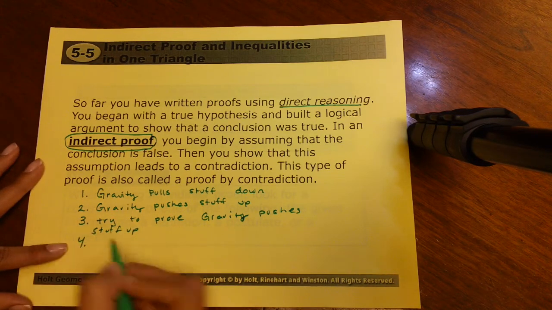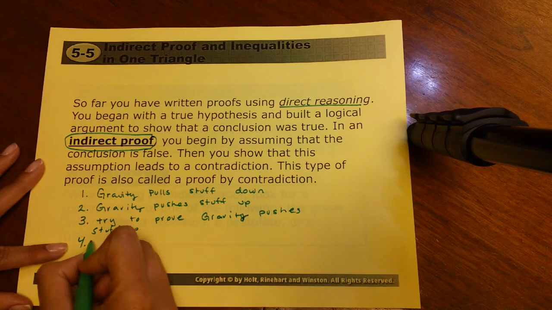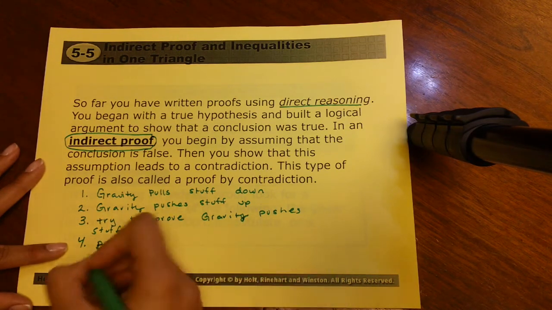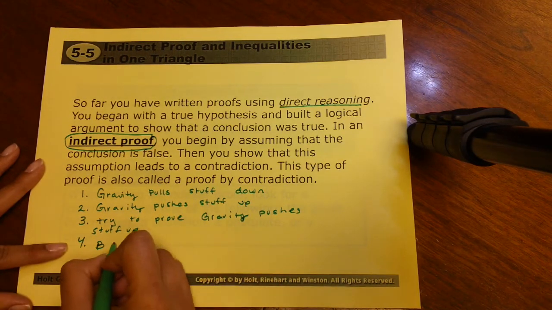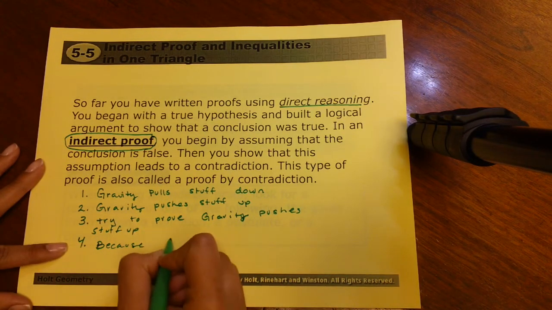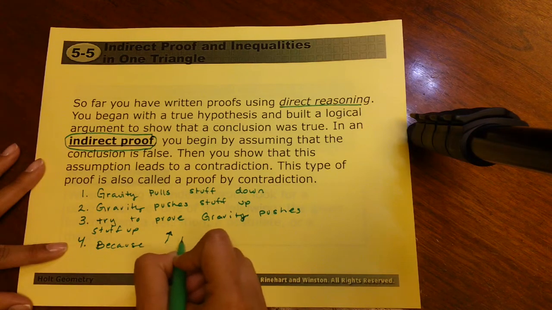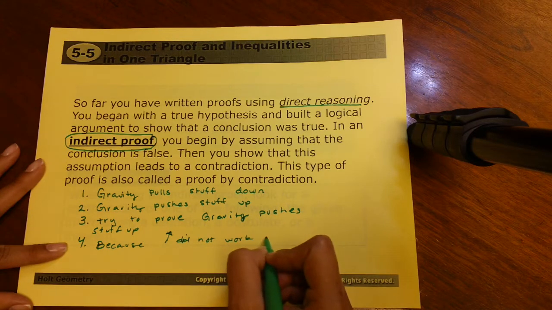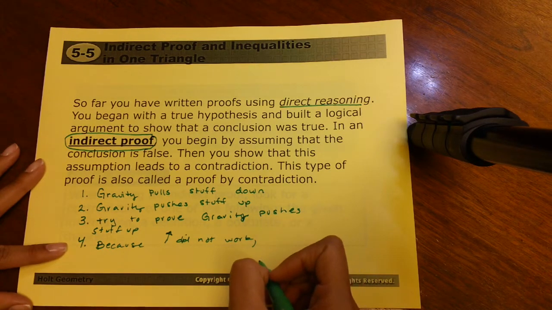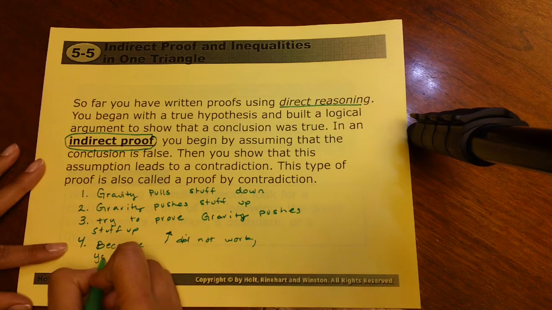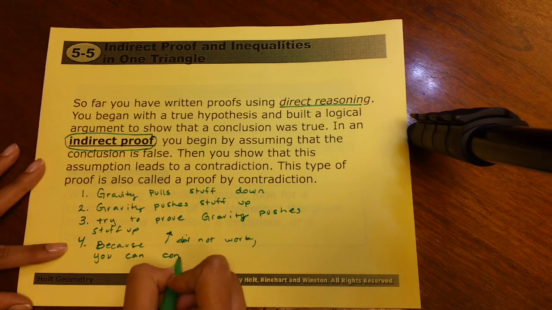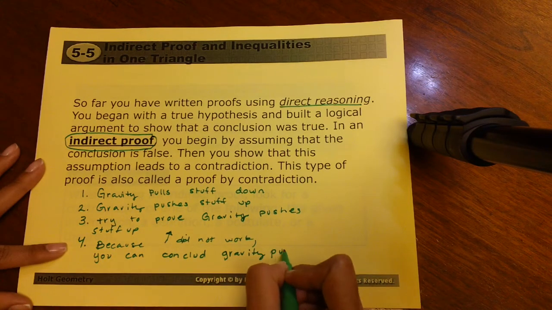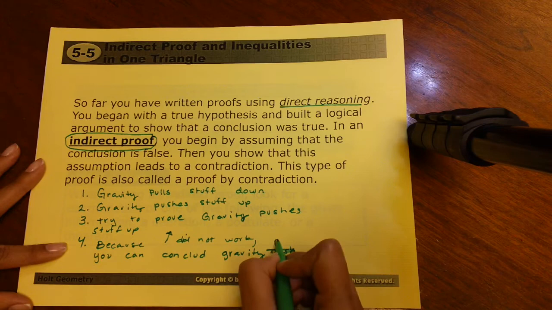And then our fourth step, hopefully you realize that because this isn't going to work, in your proof you're going to get a false conclusion. Because that did not work, then you can conclude that gravity pulls stuff down.